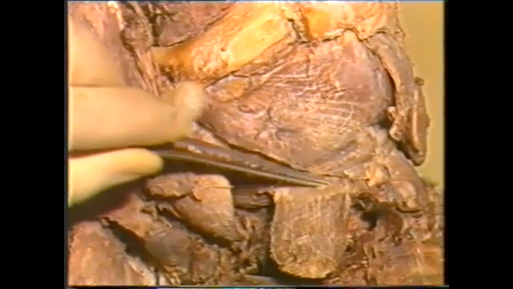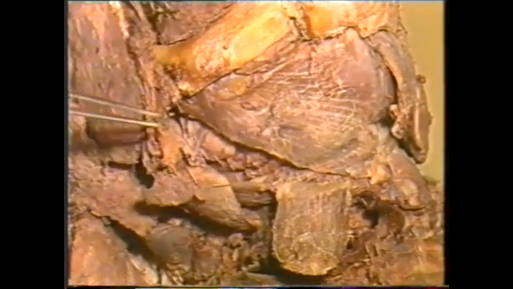The mylohyoid muscle is triangular in shape, having a horizontal upper border by which it arises from the mylohyoid line of the mandible. It has a free oblique posterior border around which the submandibular gland curves to form its deep part deep to the mylohyoid.